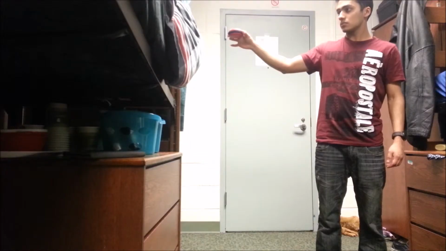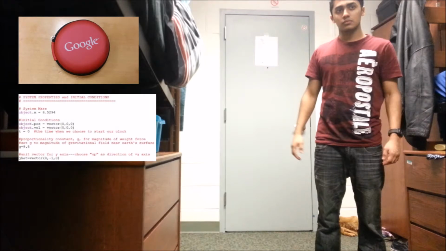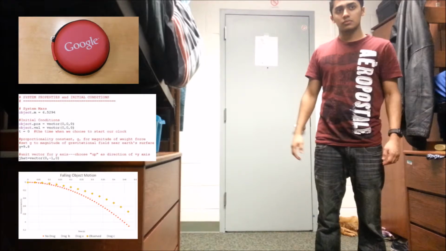I recorded a video of my roommate dropping a flat plastic circular headphones case and tracked its falling motion over a little less than a meter. Then, using the mass to calculate the force of Earth's gravity on the object, I used Newton's second law to create a model in VPython, which predicted its motion without taking the drag force into account. This model overpredicted the displacement of the object, indicating that there was a significant force opposing gravity.